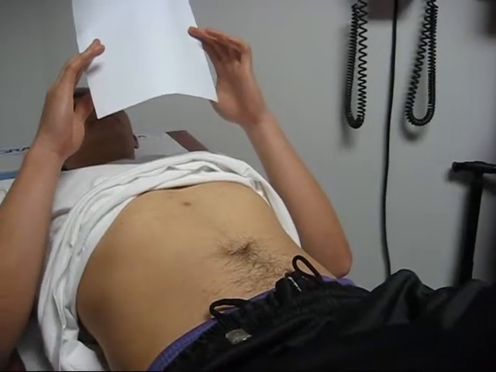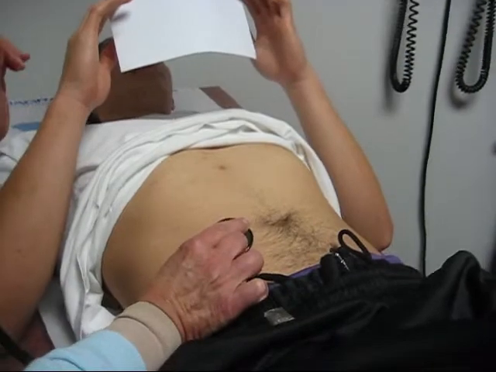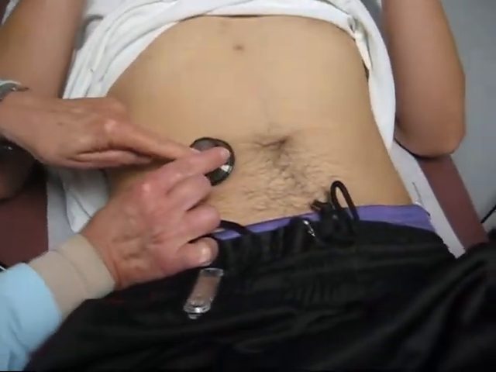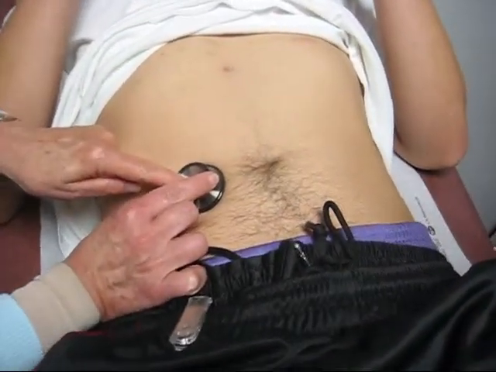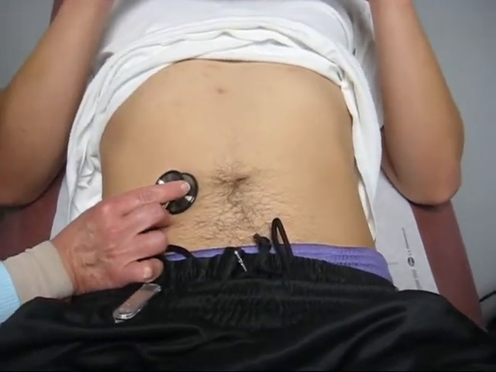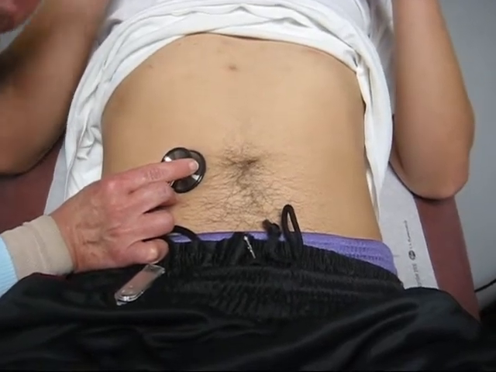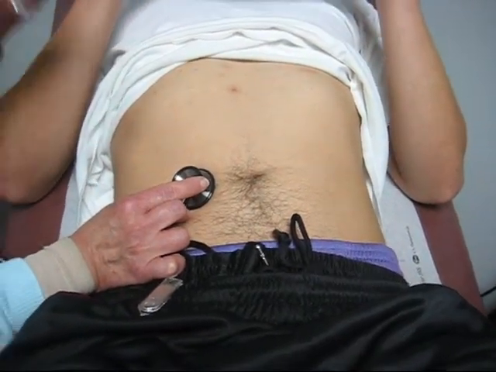Thanks. Now, I won't put this in my ear because I might have an infection, but you listen with the diaphragm right here. Okay? Now, this is the ileocecal valve, where the ileum empties into the cecum. I should hear bowel sounds here because this young man is eating and talking and walking, etc.